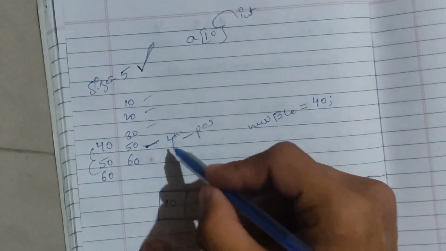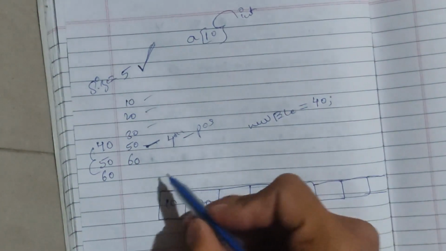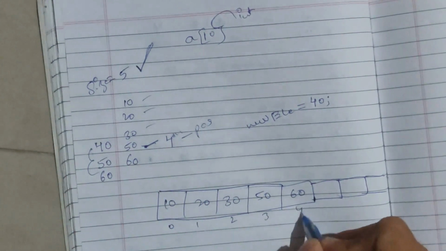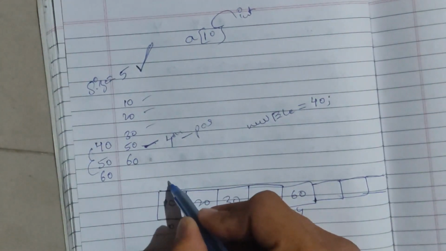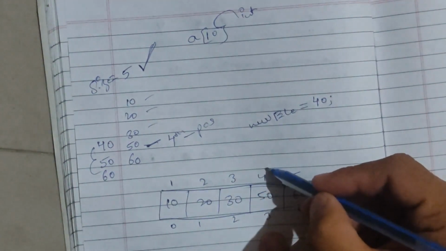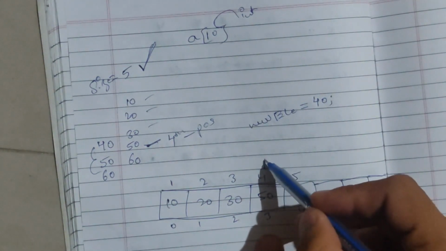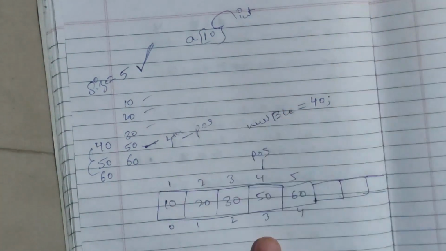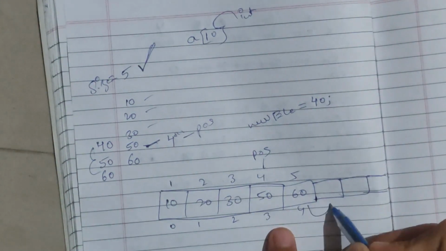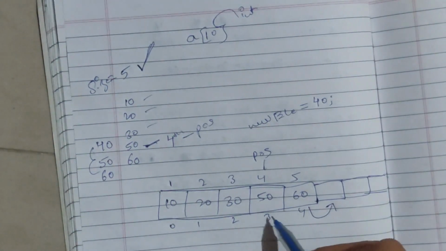Now he has to enter a new element into the 4th position. This is the index, and this is the position. So here the user will give the position 4, and he wants to insert a new element there. To insert a new element into the 4th position, we have to shift the value 60 to the below, or let's say rightwards, right?